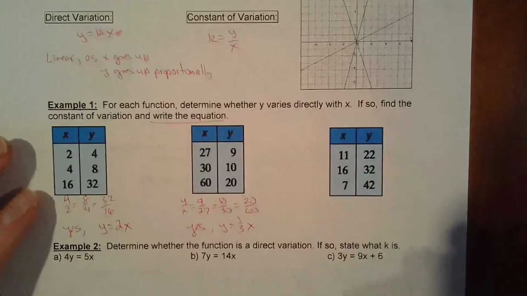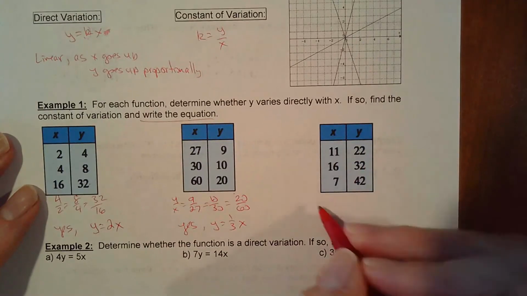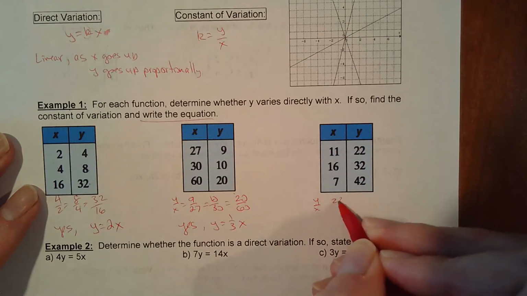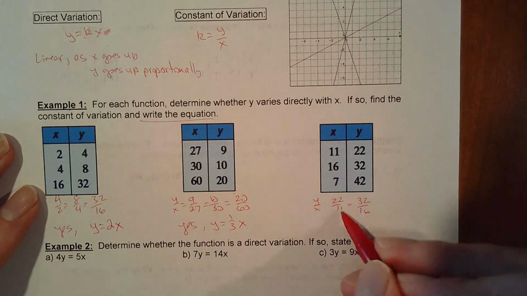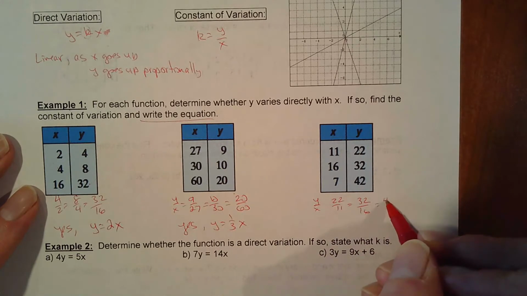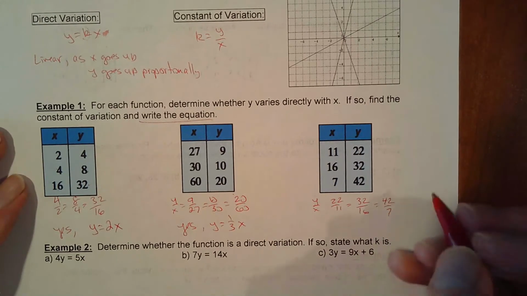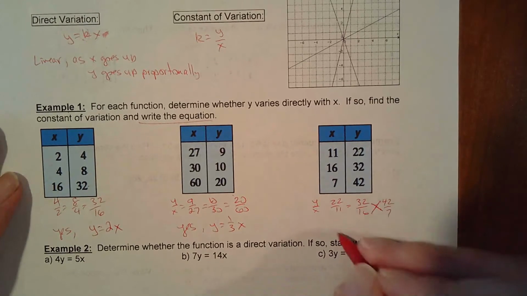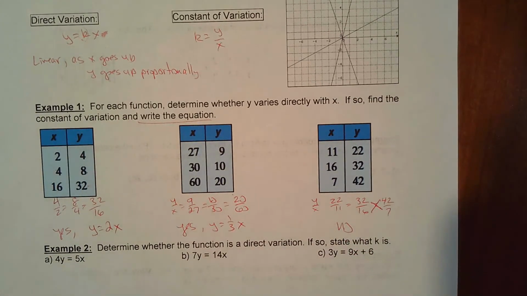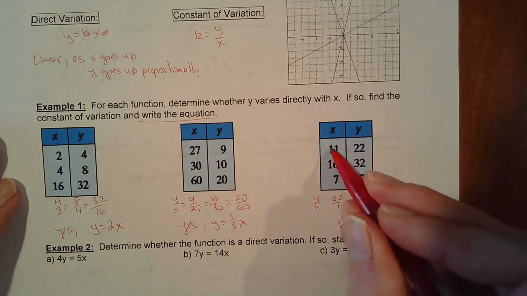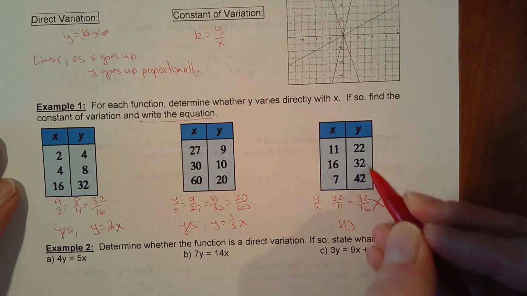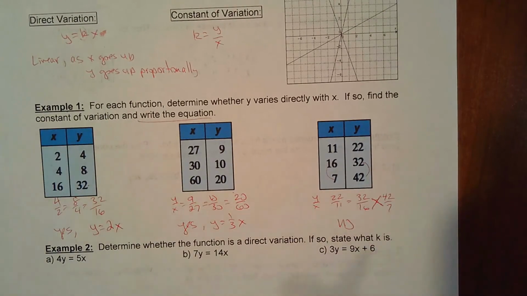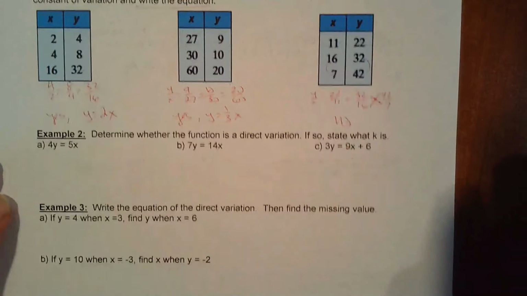Okay. And the last one, y divided by x. So 22 divided by 11, does that equal 32 divided by 16? Yes. 2 to 1, 2 to 1. Does that equal 42 divided by 7? No. So that is not true. So that is not direct variation. As x goes up, y goes up. Here, x went down, y kept going up. That's not direct variation. That's some other kind of variation we're not going to worry about this chapter.